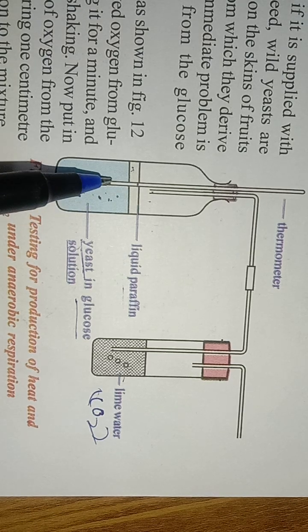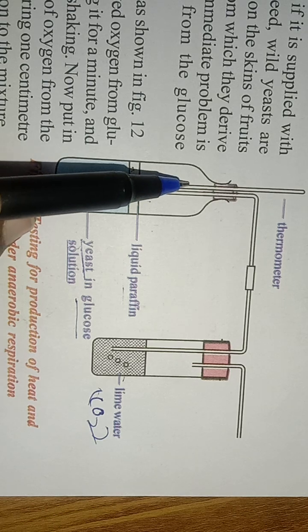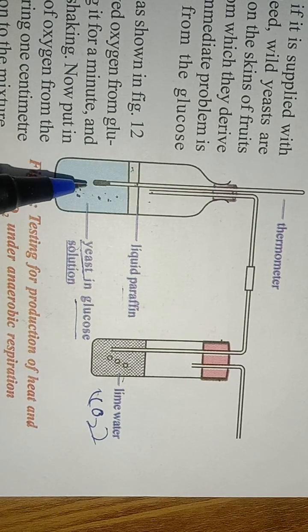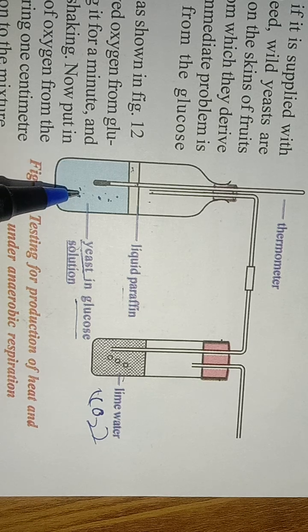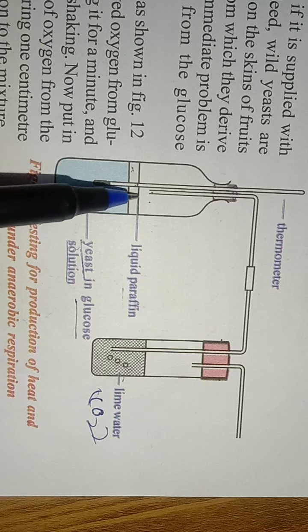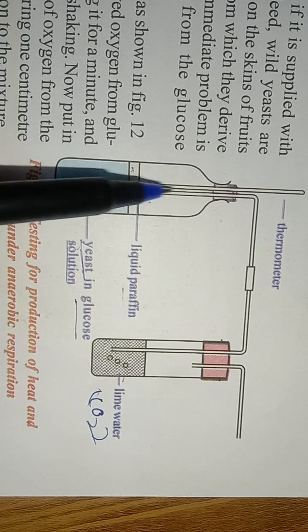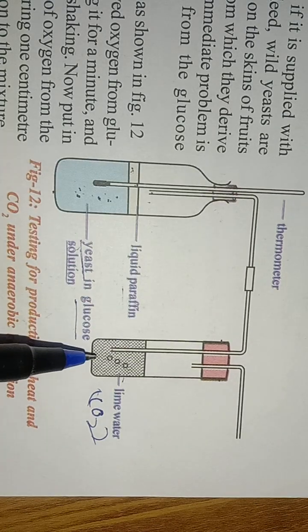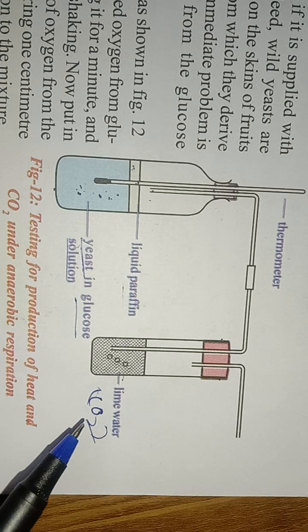If you observe your thermometer recordings, the temperature level increases. So during respiration, we find some heat energy also released. And it releases carbon dioxide, which comes out of the liquid and goes through the delivery tube into the lime water, where the lime water turns milky white, right?